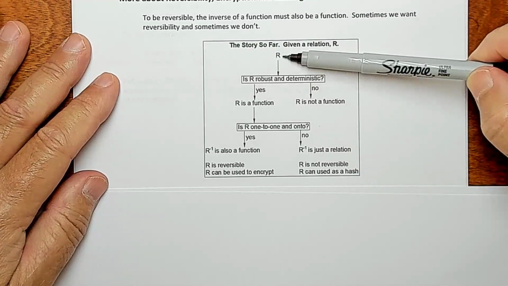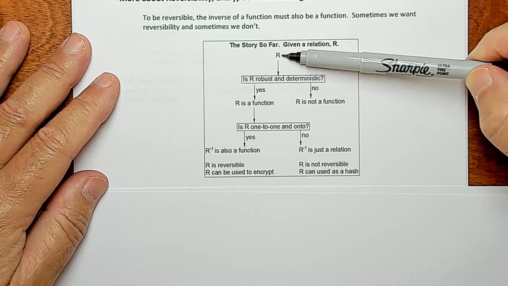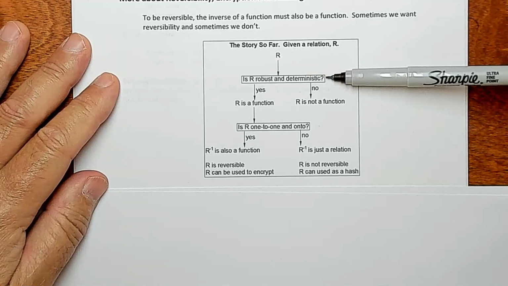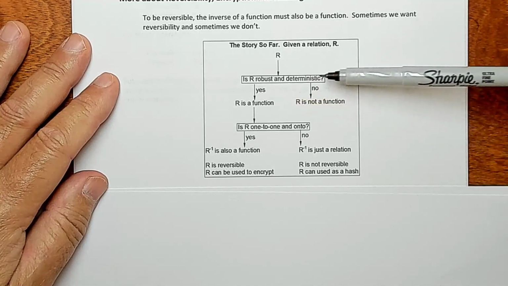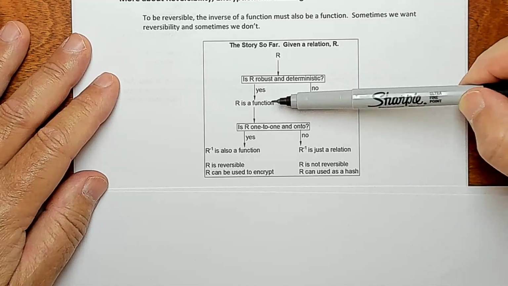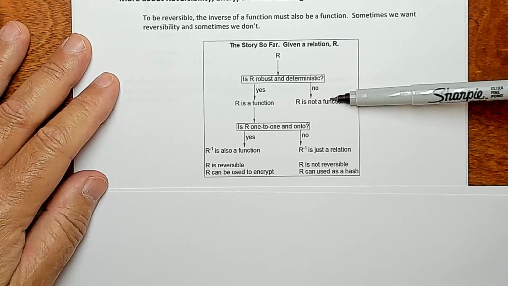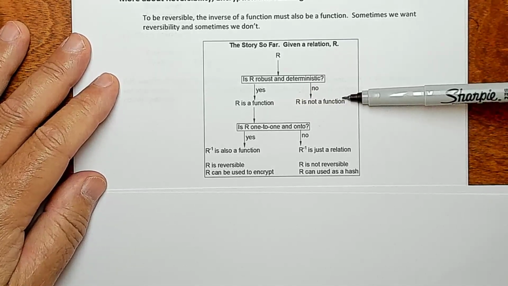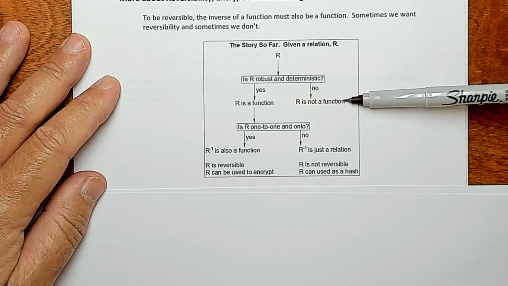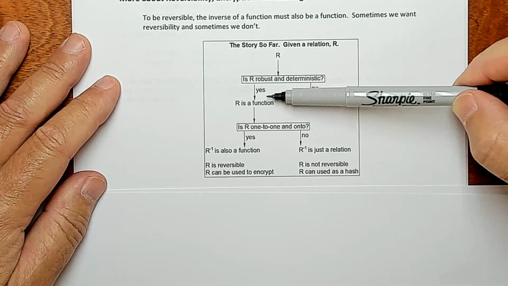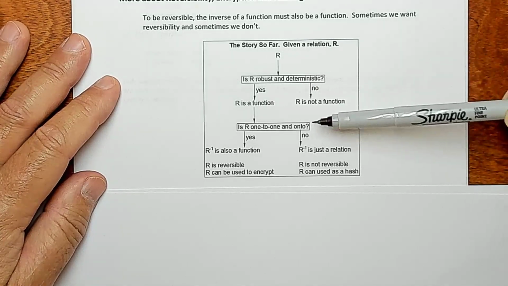So you start off with a relation R, which is a set of ordered pairs. You do this check: is it robust and is it deterministic? If it's both of those things, then it's a function. And if it fails one of these tests, then it's just a relation. It's not a function, but it's just a relation. Okay. And once you know that something's a function, you apply 2 more tests.